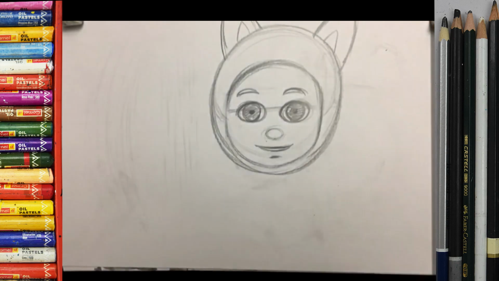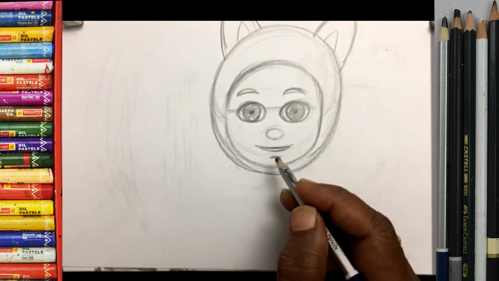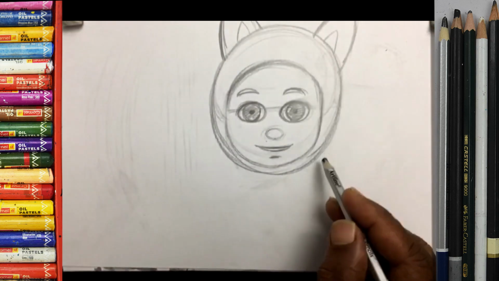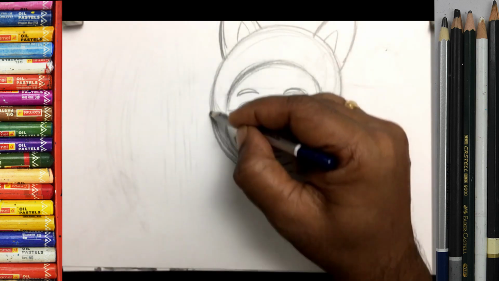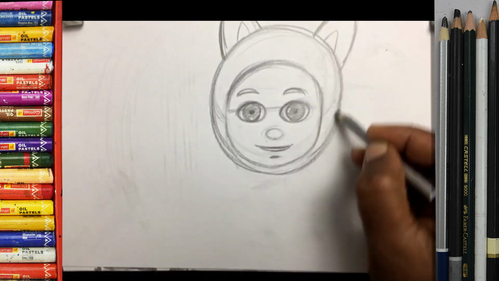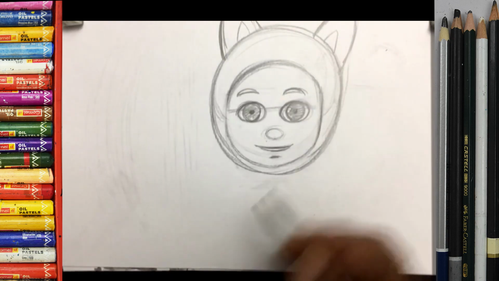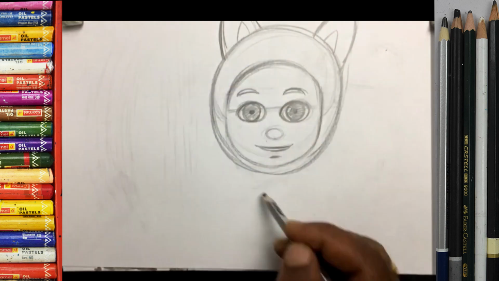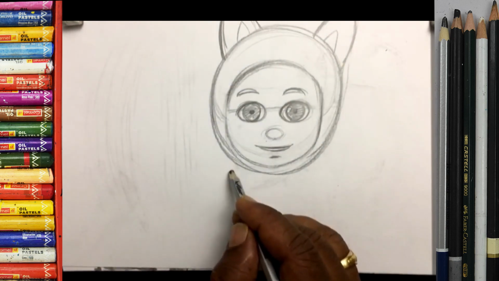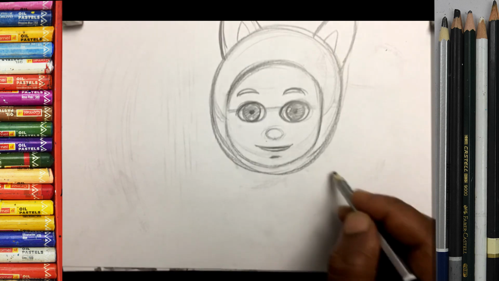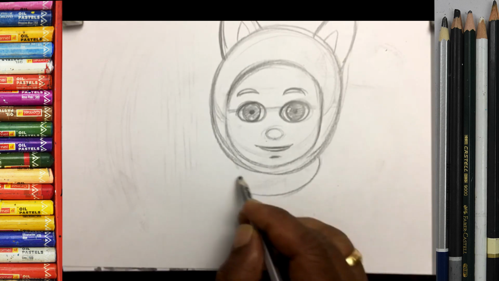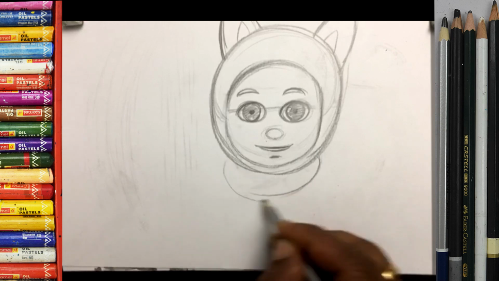Okay, make this ear, do the ear like this. Okay, see, this is very simple. I make these two ears, so I create this very cute character over here. Okay, I make the cute character over here.